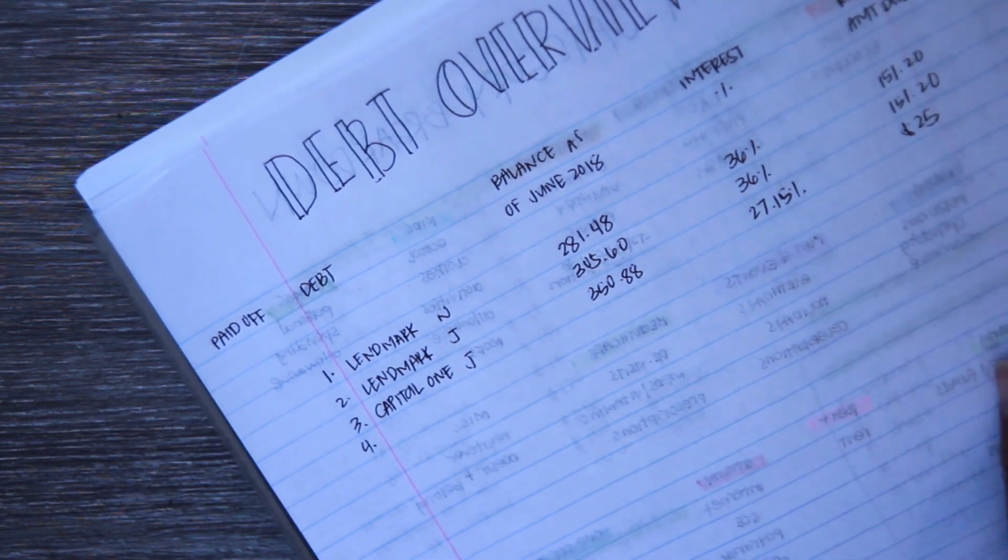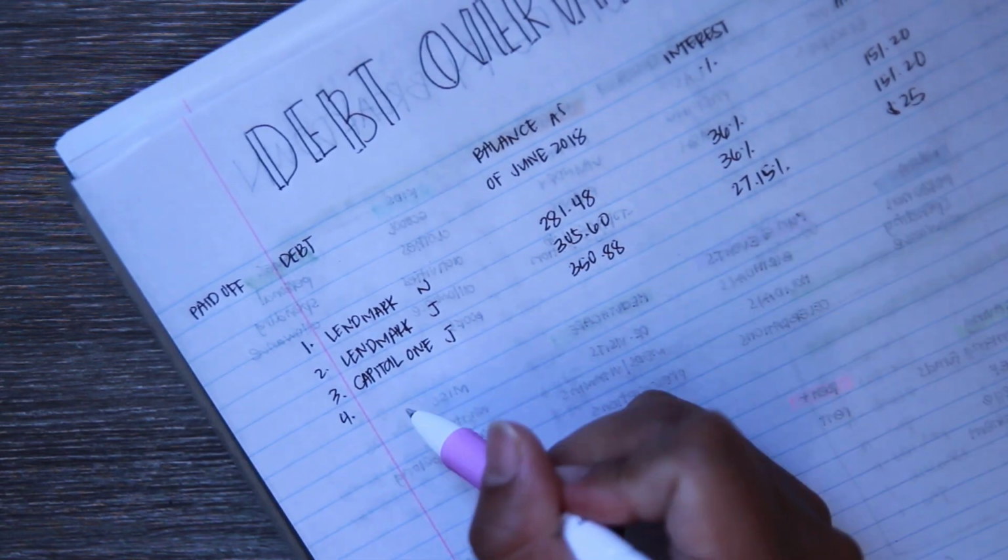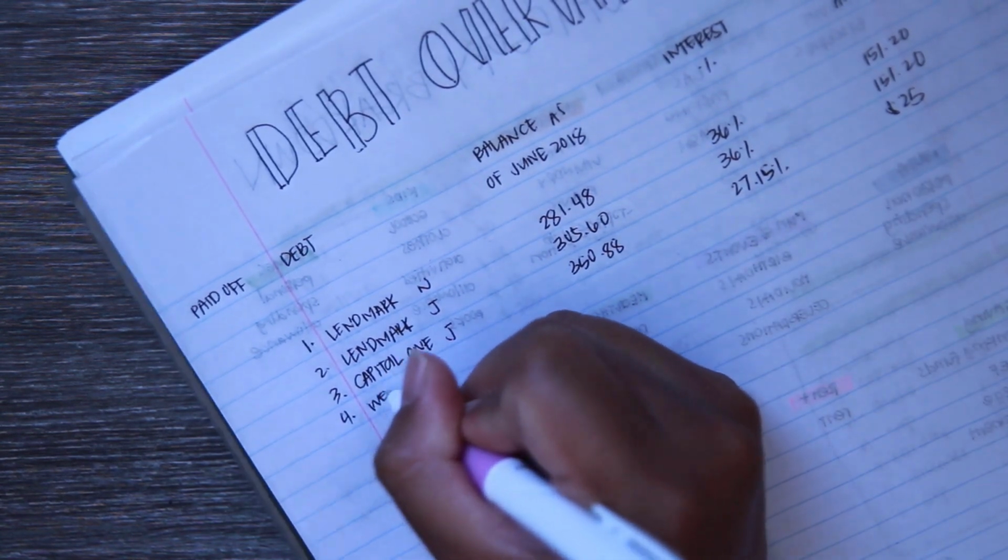We did end up switching later on to the avalanche method, I think in 2019. So number 4 was my Wells Fargo. That was mine.